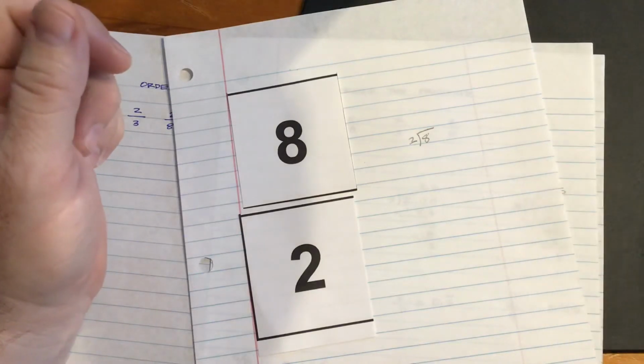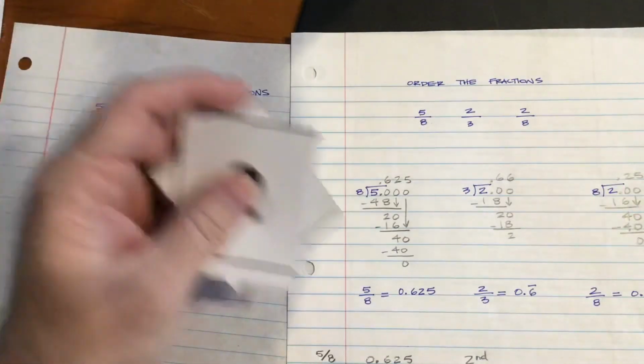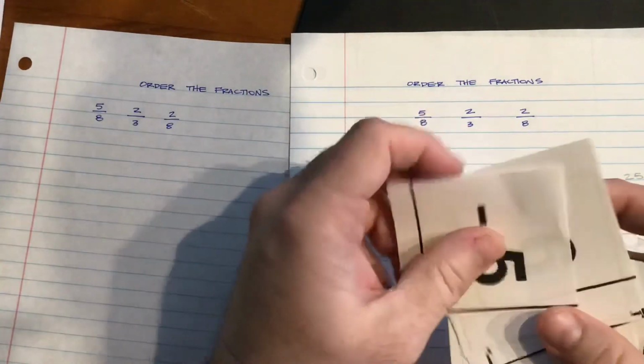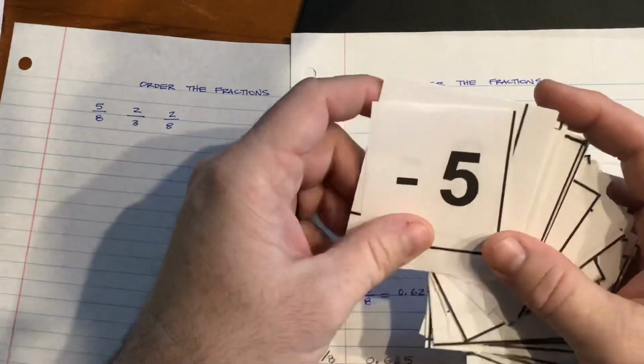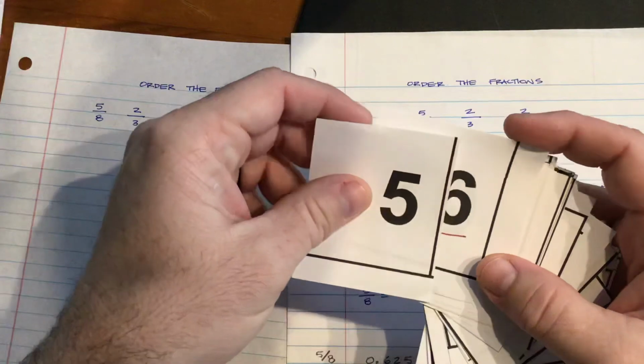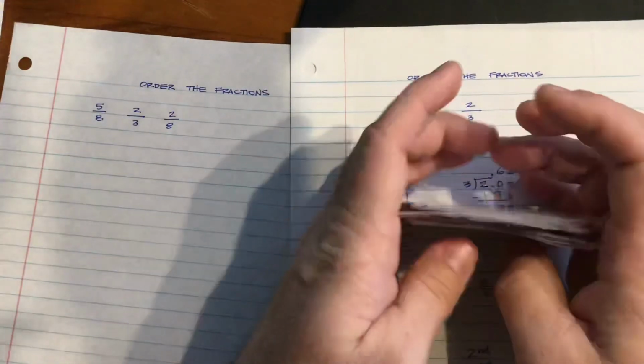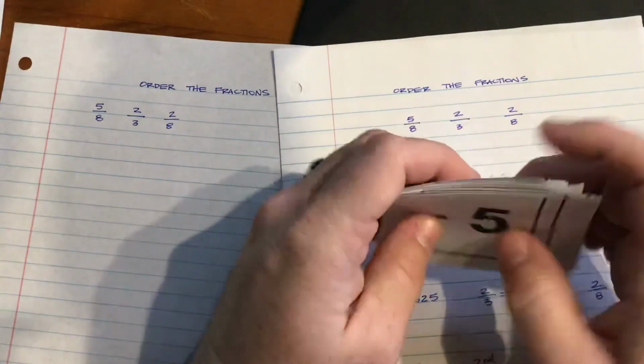And also, when you get good at this, after you've practiced it several times, you'll want to bring the negatives back into the deck and actually do this with some negative fractions. That'll make it a little bit more of a challenge, but it'll make more sense after you've practiced it several times with positive fractions.